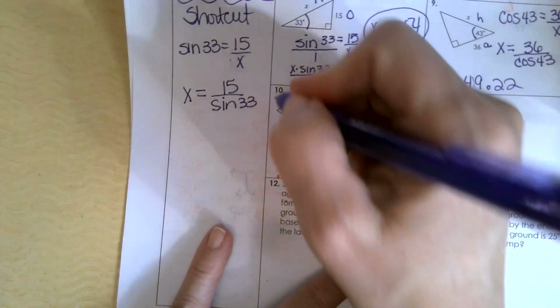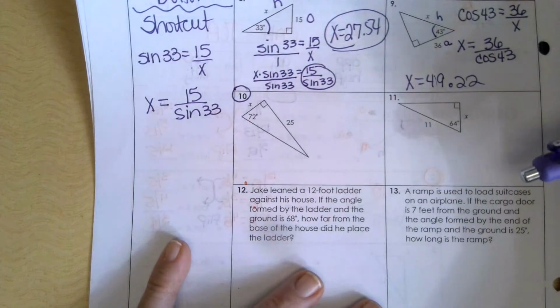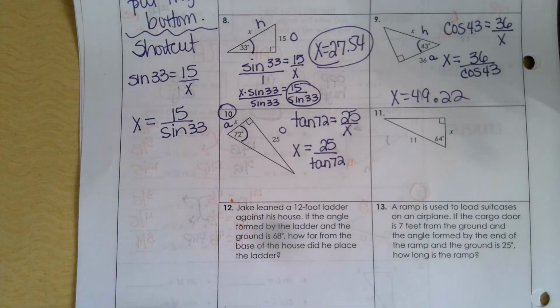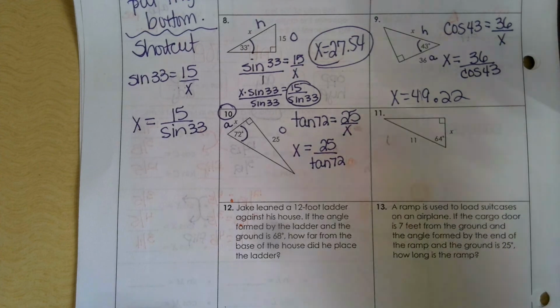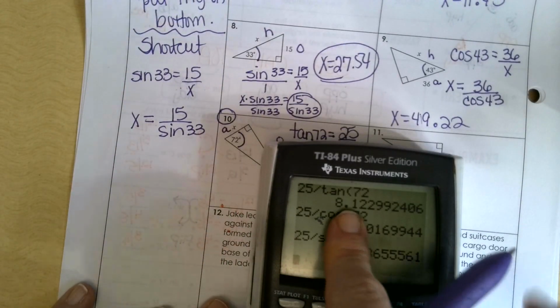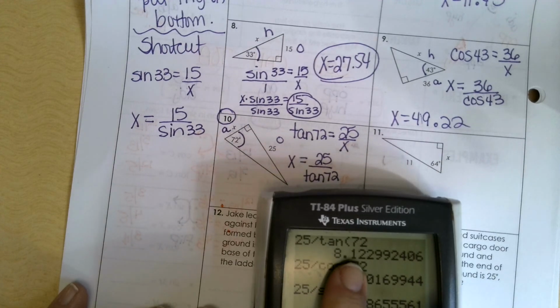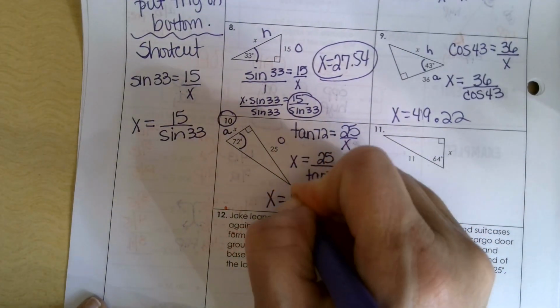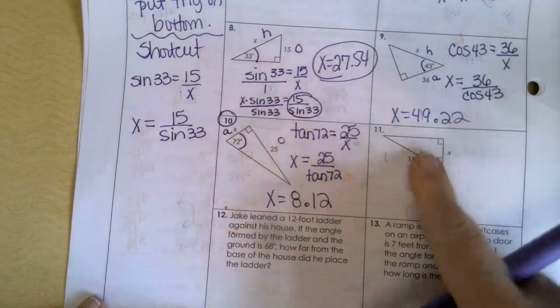All right, see if you can do number 10 for me, please. All right, so my answer ends up being 8.12, and it is right here. So 25 divided by tangent of 72, 8.12. Not going to do number 11 because we've got enough of these.